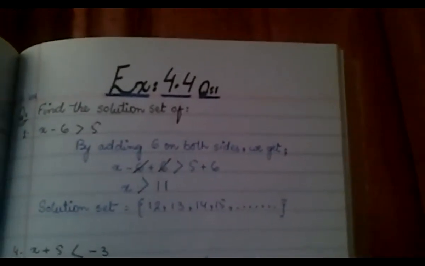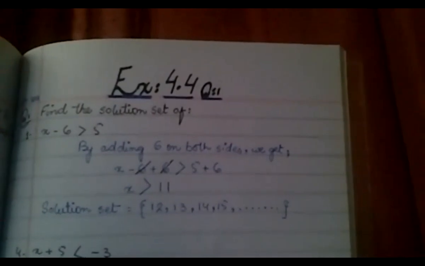Okay, so this is the copy of Sumaya. How are you, Sumaya? Fine. So this is question number 1. Date is mentioned, exercise and question are properly mentioned. Very good. x minus 6 is greater than 5. So by adding 6 on both sides, what will happen? Minus 6 and plus 6 will be cancelled. So we get 5 plus 6 on the right hand side. x is greater than 11.